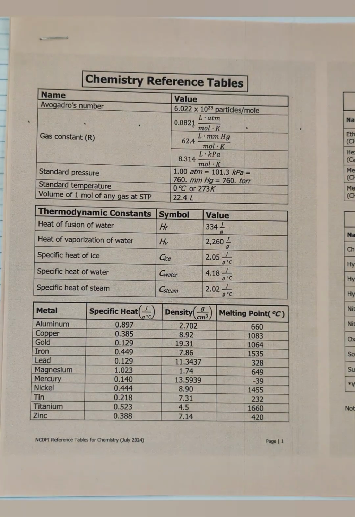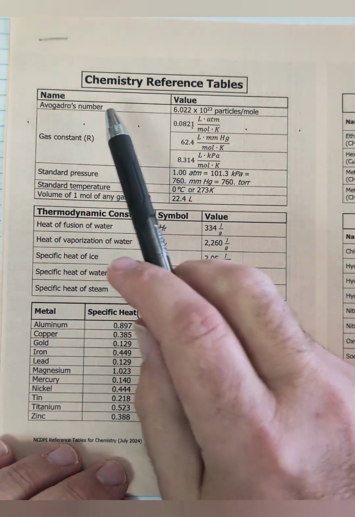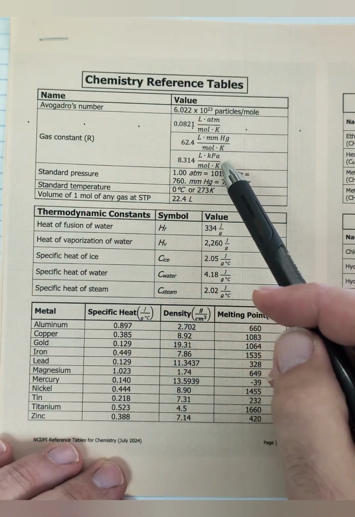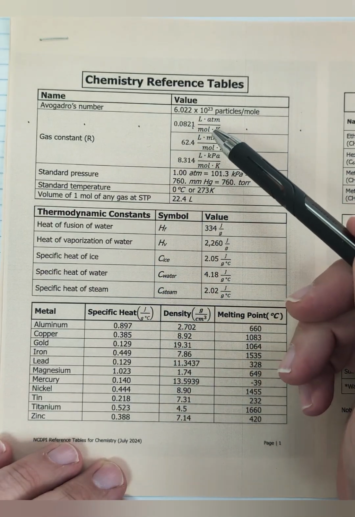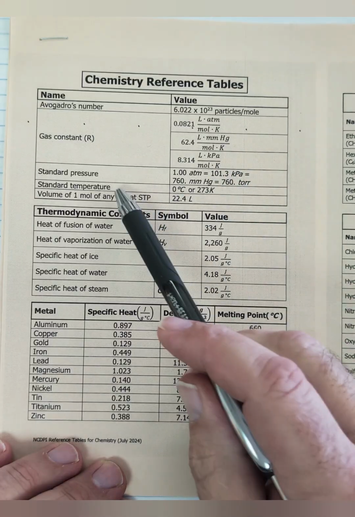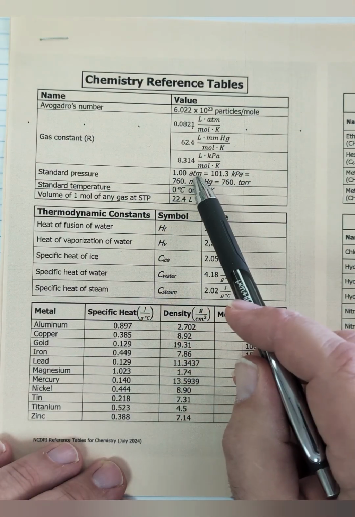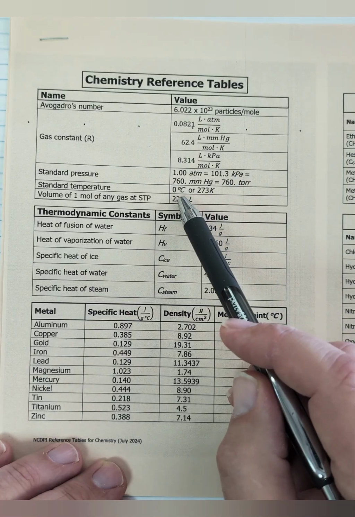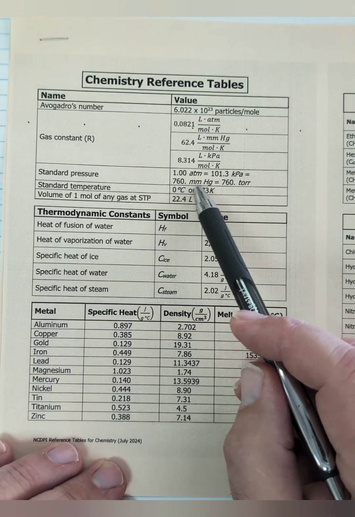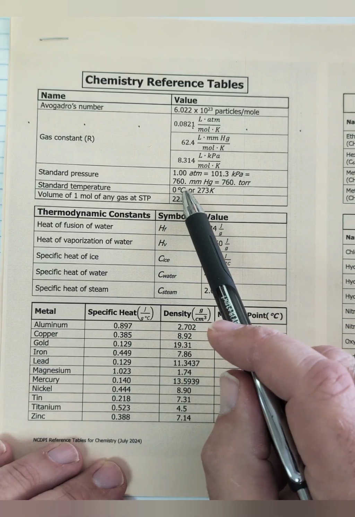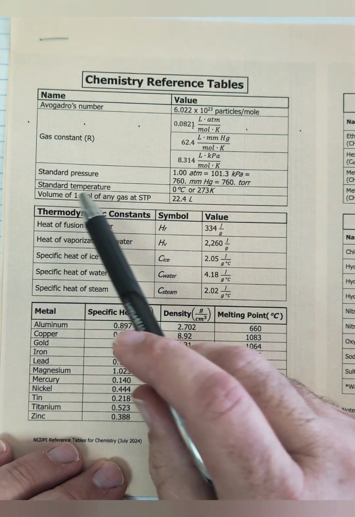So let's talk about your reference tables here. We've got different constants like Avogadro's number, gas constants. Remember to look at what the pressure is in to tell which one to use. Standard pressure, 1 atmosphere, is the same as 101.3 kilopascals, which is the same thing as 760 millimeters of mercury. Standard temperature is 0 degrees Celsius or 273 Kelvin.